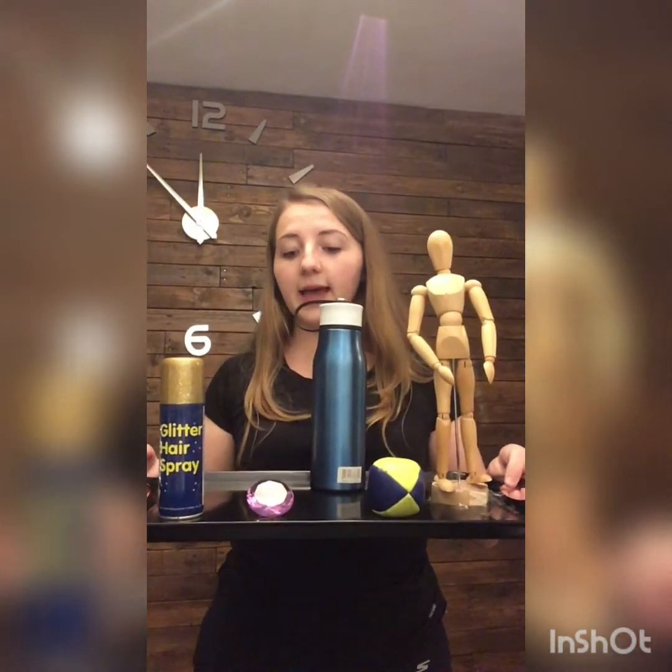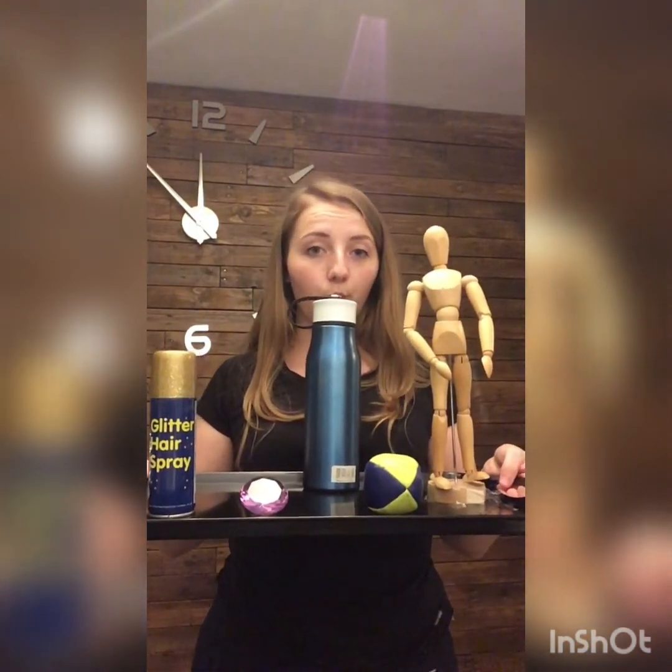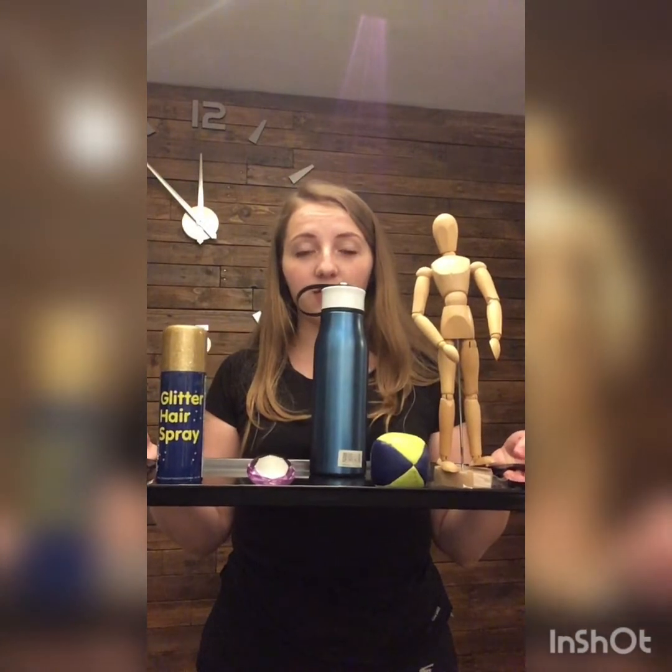So I have a tray of items in front of me and I want you to have a look at them and see exactly where they are. So this is my tray of items. We have a hairspray, a diamond, a bottle, a ball and a mannequin. Okay, so have a good look and see where everything is.